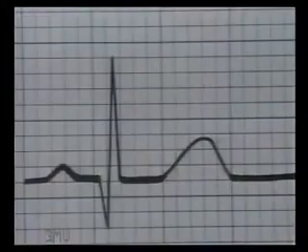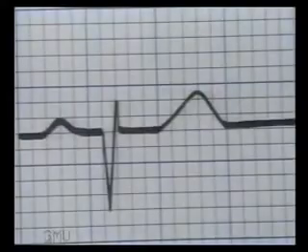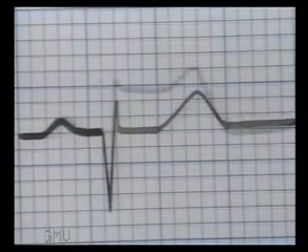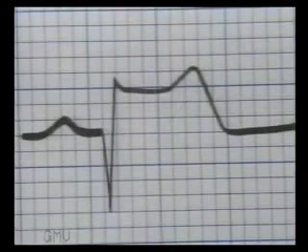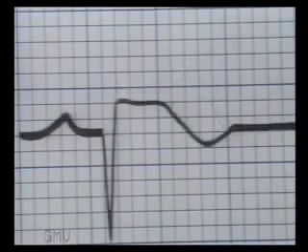Now let us see the same changes in a lead with negative QRS complex. This is ST segment elevation with upright T wave on the first day. This is ST segment elevation with inverted T wave during the first week.